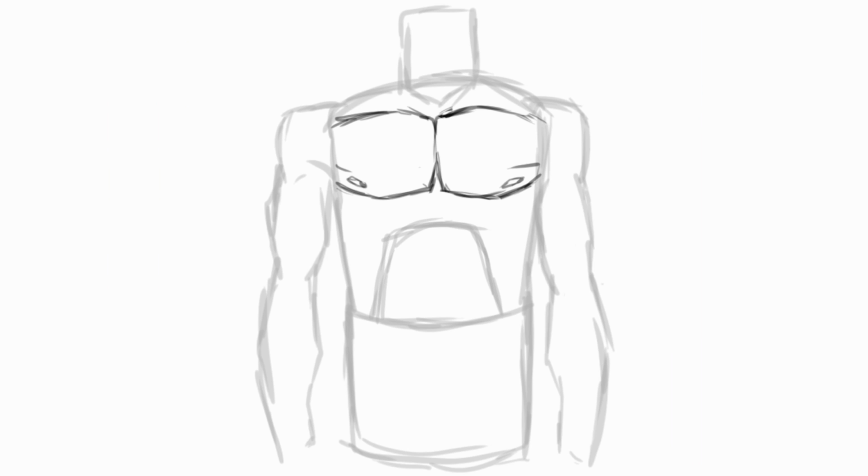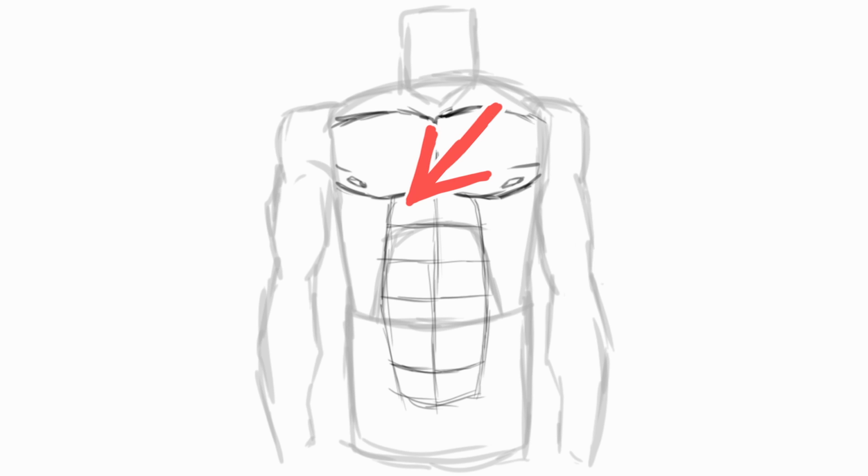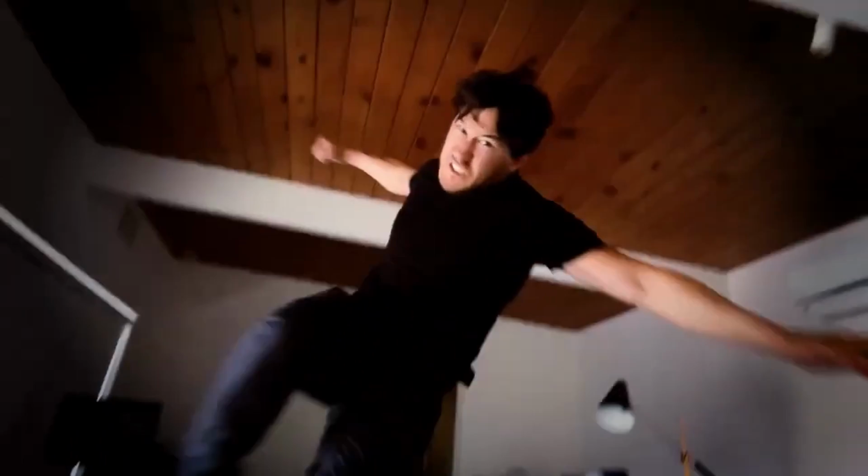Now for the next muscle, the abs, what you want to do is draw a rectangular block and divide that block into 8 pieces so that you have the top 6 being more square blocks and the last 2 being more rectangular. Now you may be wondering what those last 2 blocks are. Now don't worry about it. That's actually my mistake. I accidentally drew the upper body a little too long, so let me just fix it.